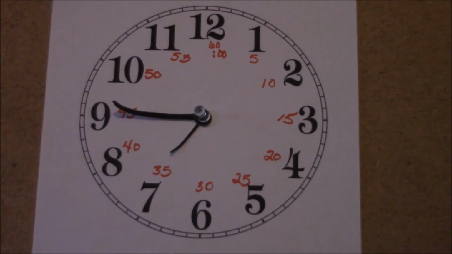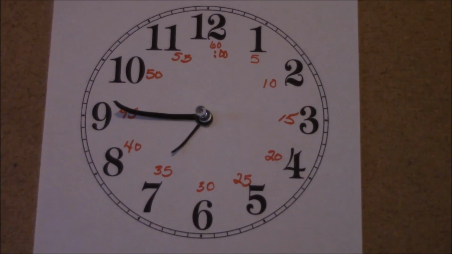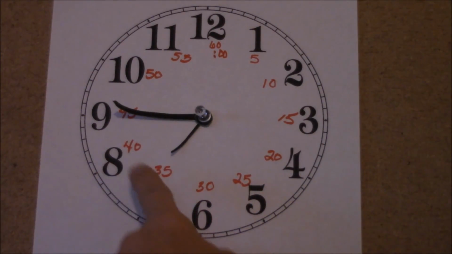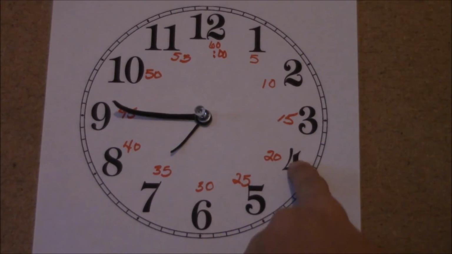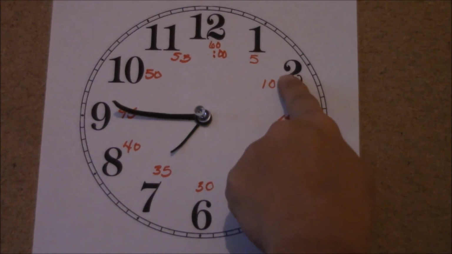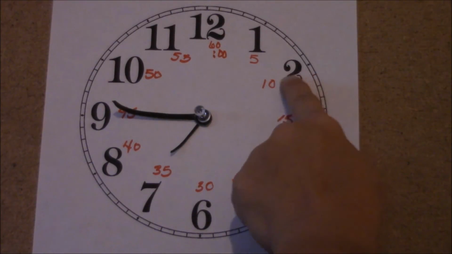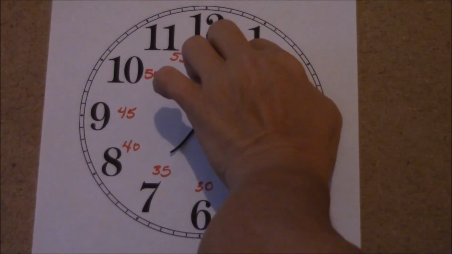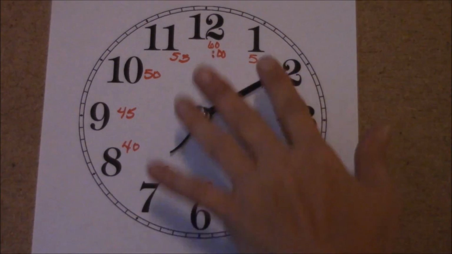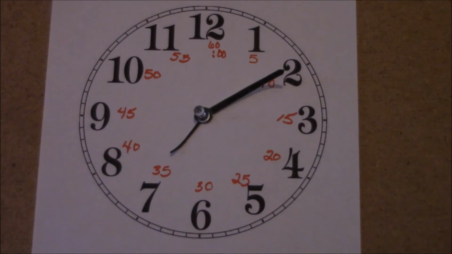So we count to 35 by our 5s. So we go 5, 10, 15, 20, 25, 30, 35. So our big hand has to be at the 2. Which means if we want to get to school by 7:45, we have to leave at 7:10. Okay?